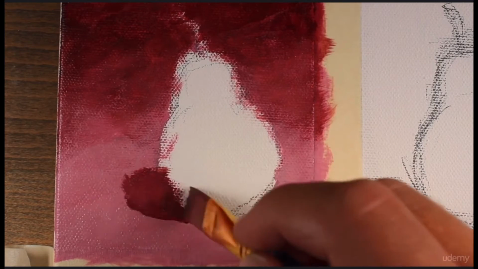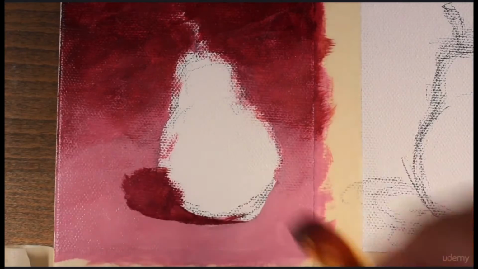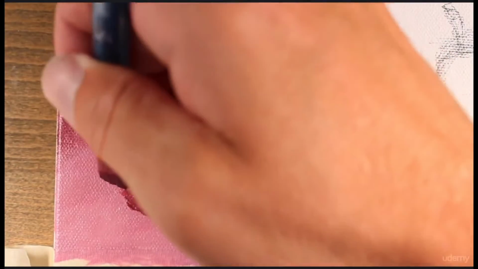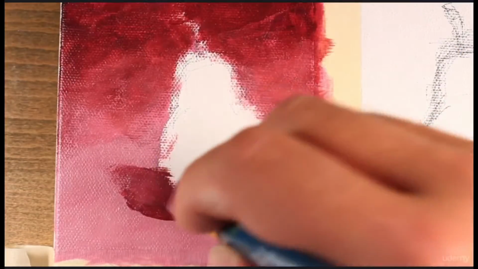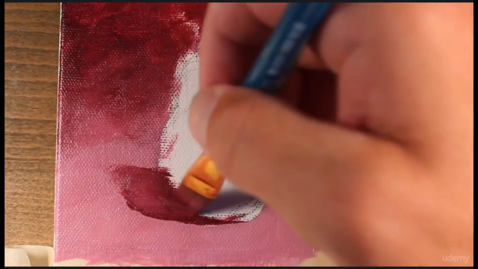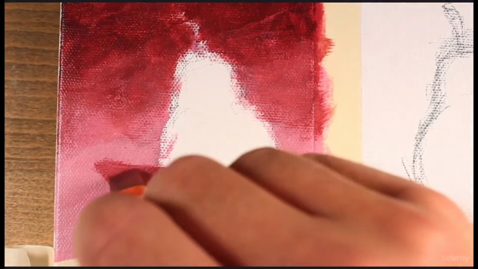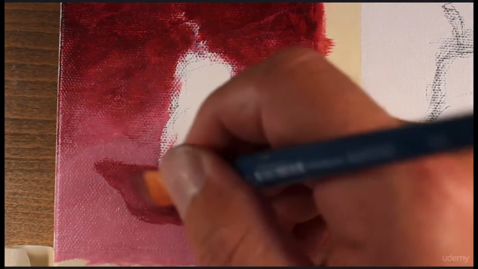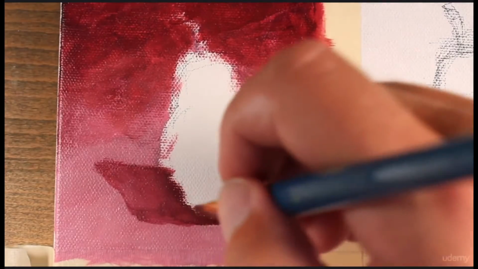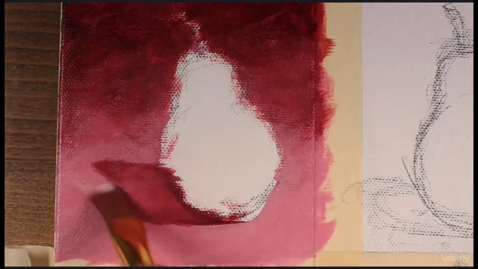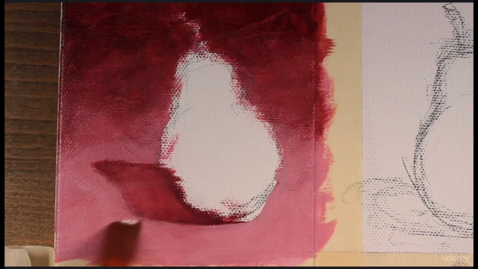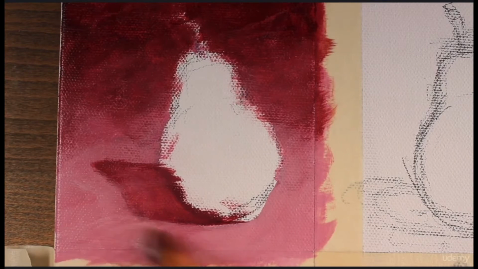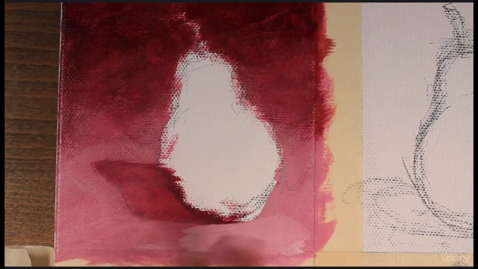We'll define the shape of the shadow initially and then refine it later in the painting. To make the shadow a bit stronger, we're going to lighten up some of the areas in the foreground just a bit further, again with a tint of alizarin crimson.